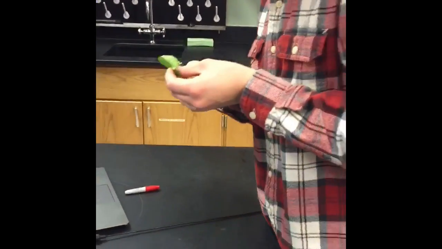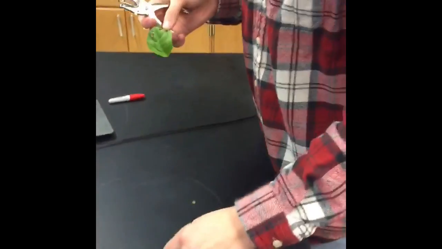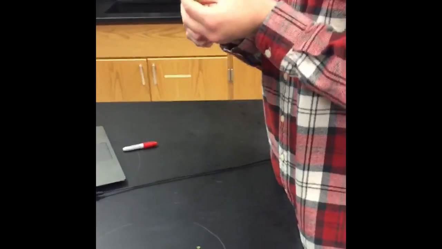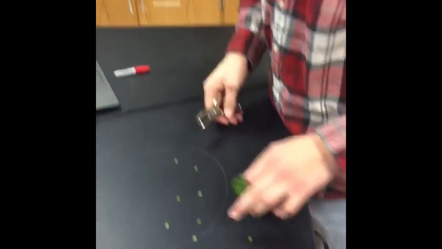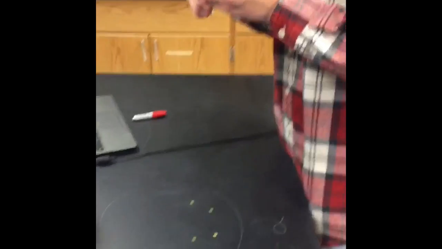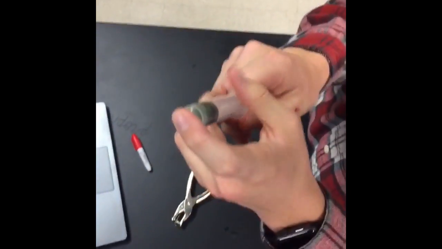You're videoing me? Live action of the hole punching of the 10 discs for the first trial, which is the control run. Jake is currently using the hole punch to punch out the small discs out of the baby spinach. Tell me when you're ready. Good.